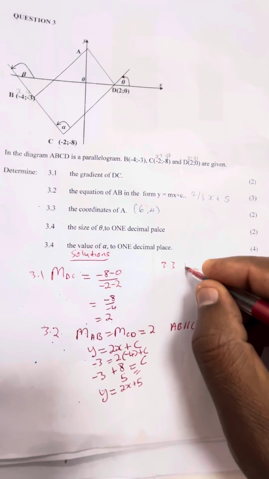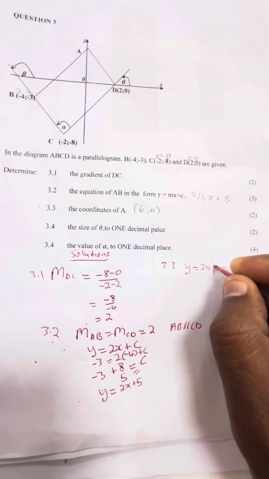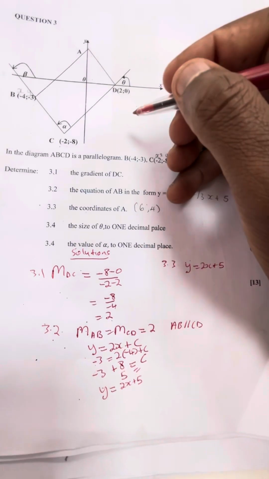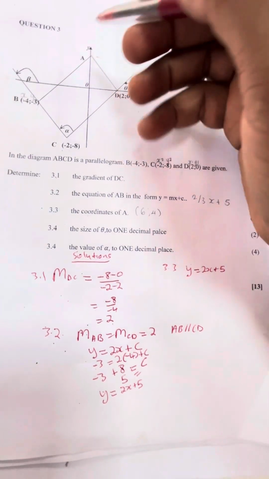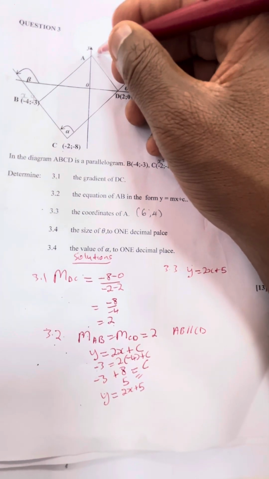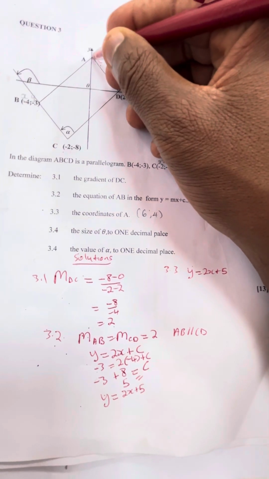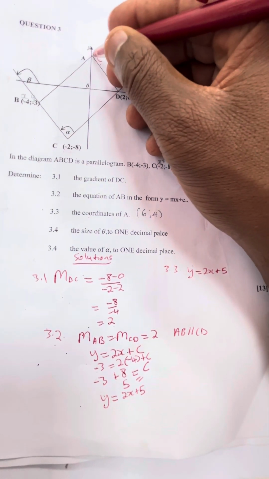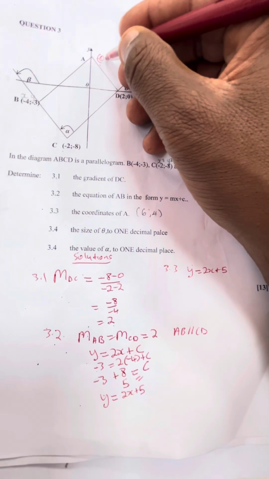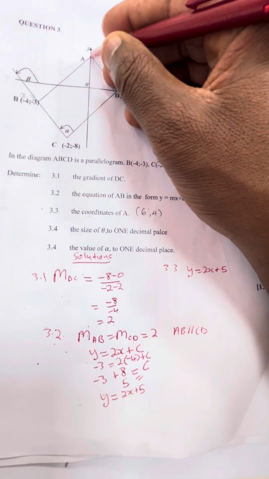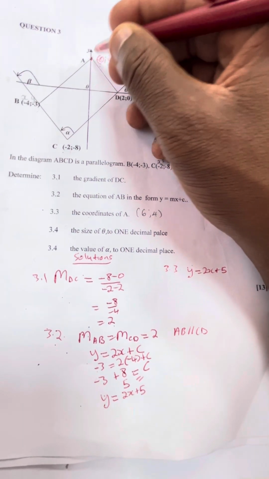So let's use the equation y equals 2x plus 5. For the coordinates of A, you know that it will be x and y, right? In this case, the coordinate of A here is 0 and y, because A is right here.